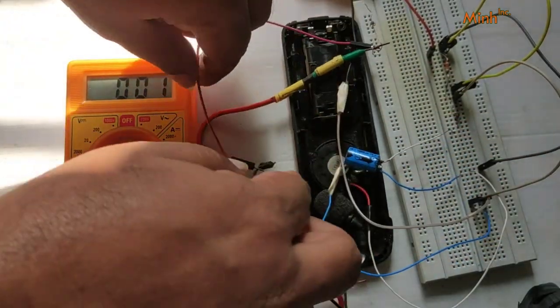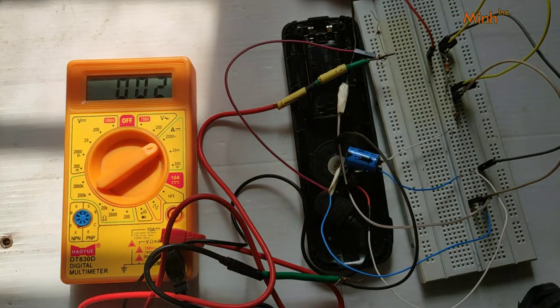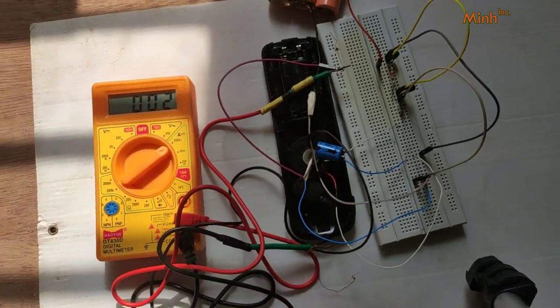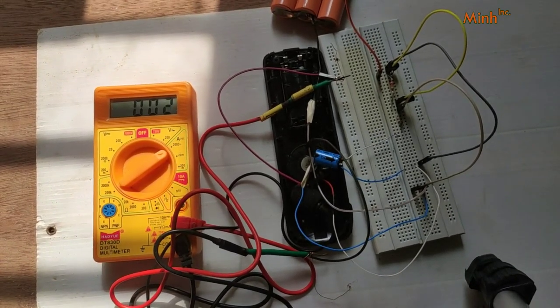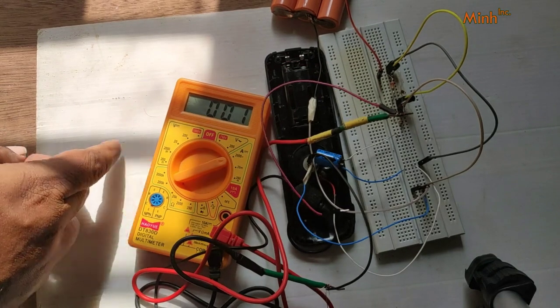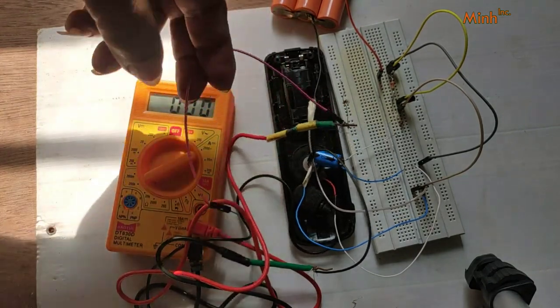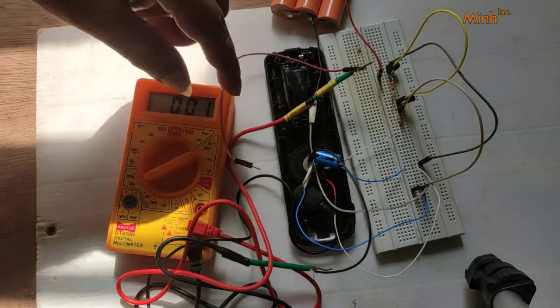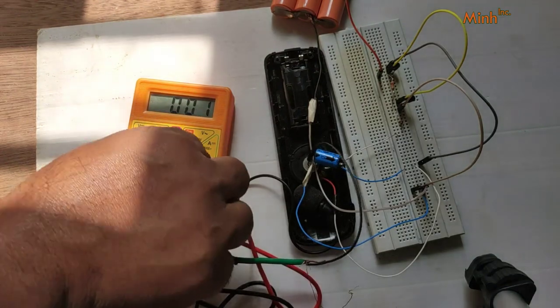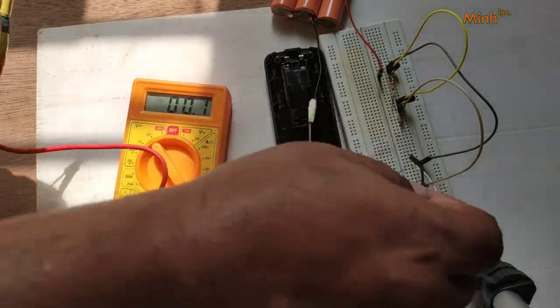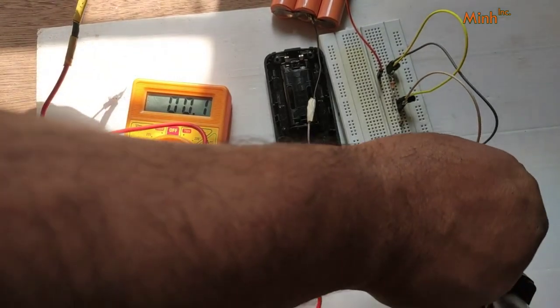Okay, so we have connected it again. Okay, we place it in voltage mode and we'll measure the voltage across the cap.